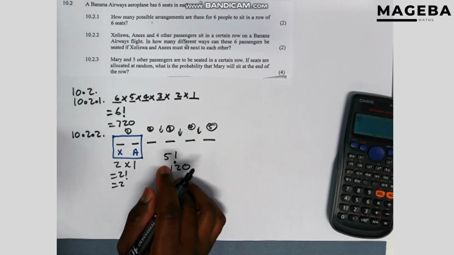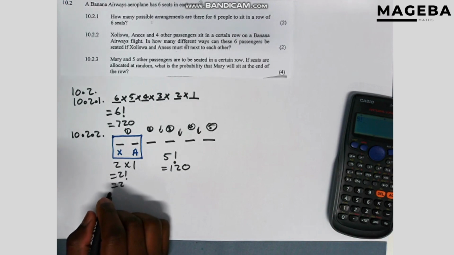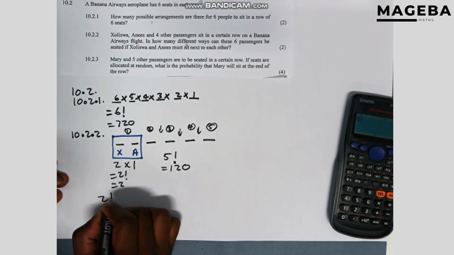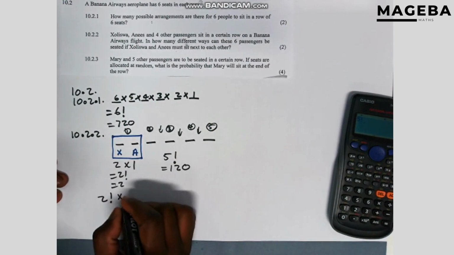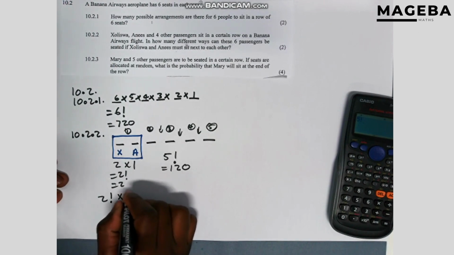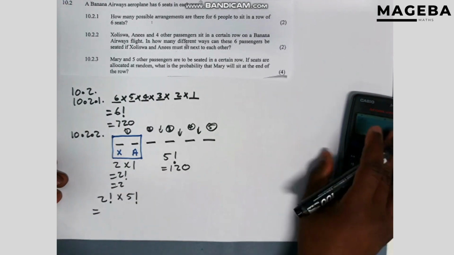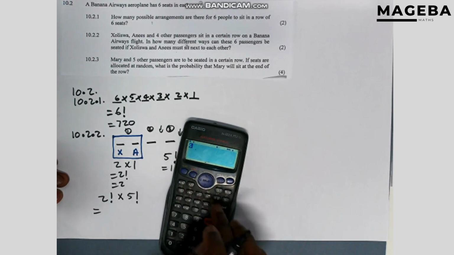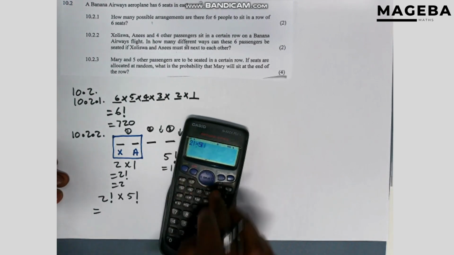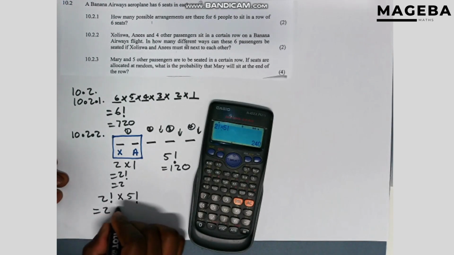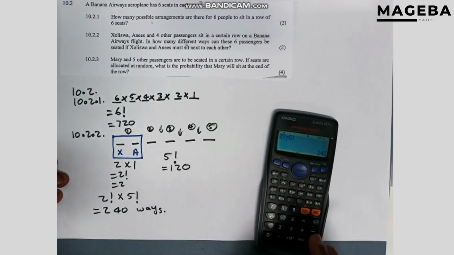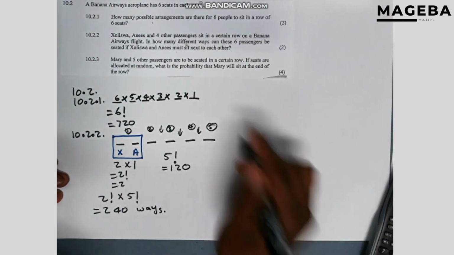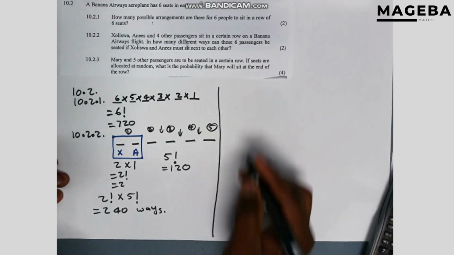Now let's calculate the ways that can be seated. How do we do that? We take 2 factorial for this pair, and then we multiply it with the arrangement of all of them, including the pair as a unit, which is 5 factorial. So 2 factorial times 5 factorial gives us 240. So we have 240 ways of these 2 being seated like this.